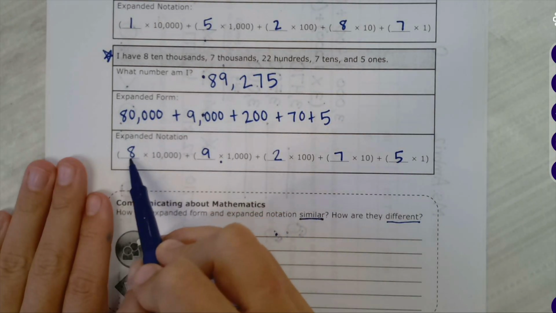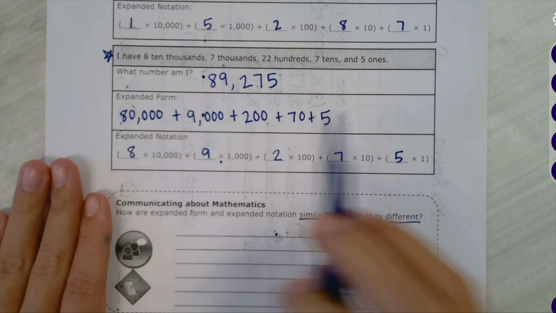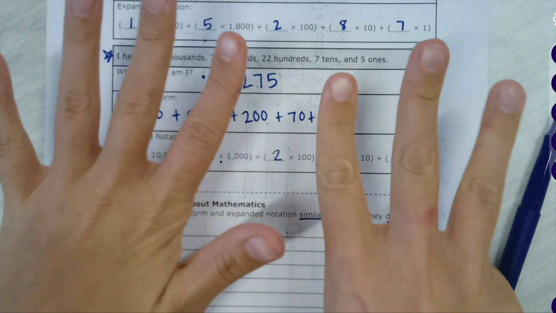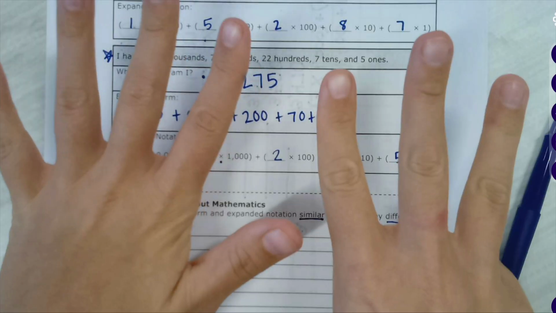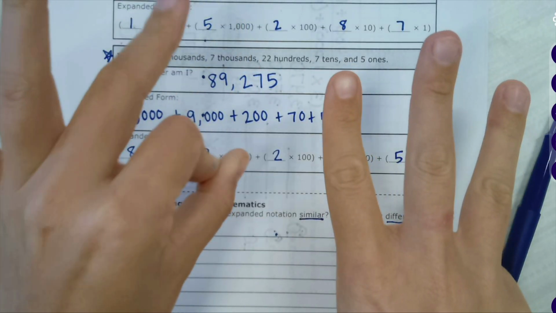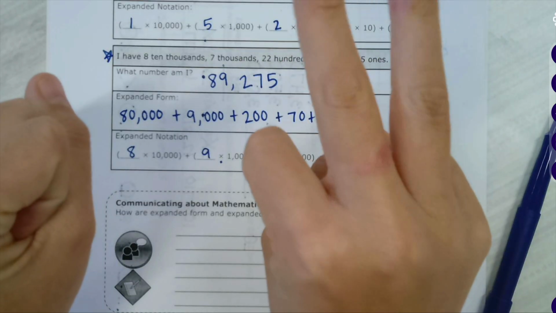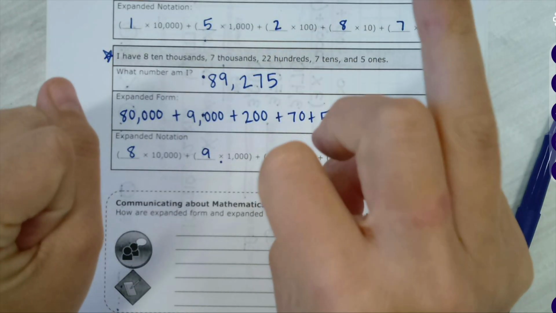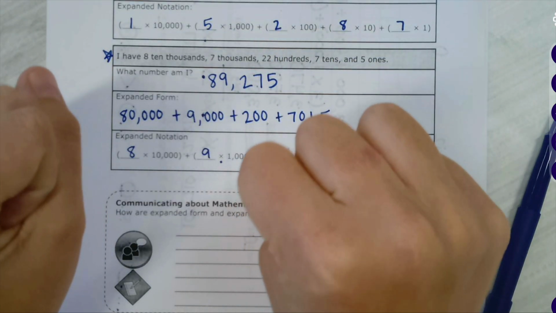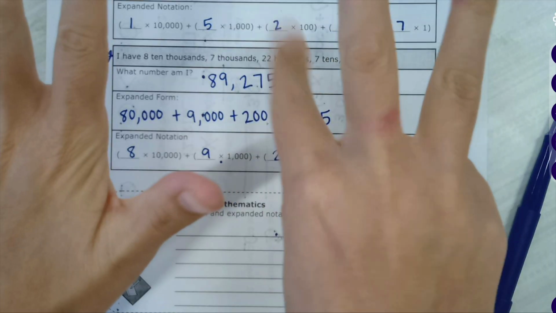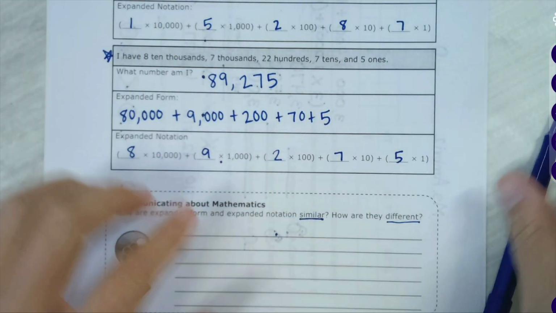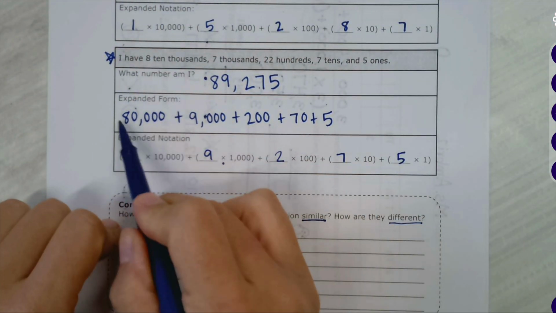Like, what is 8 groups of 10,000? Well, if I count by 10,000s 8 times, I have 10,000, 20,000, 30,000, 40,000, 50,000, 60,000, 70,000, 80,000. So 8 groups of 10,000 is 80,000.